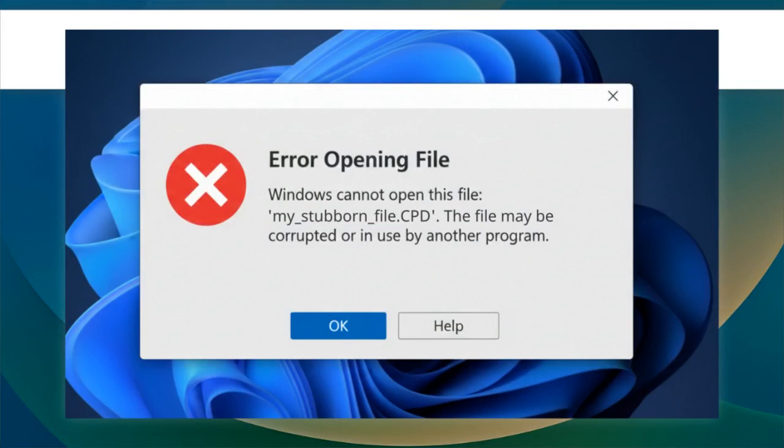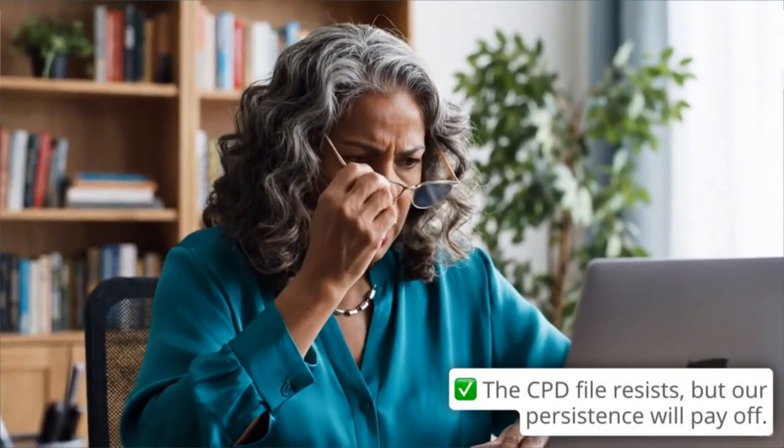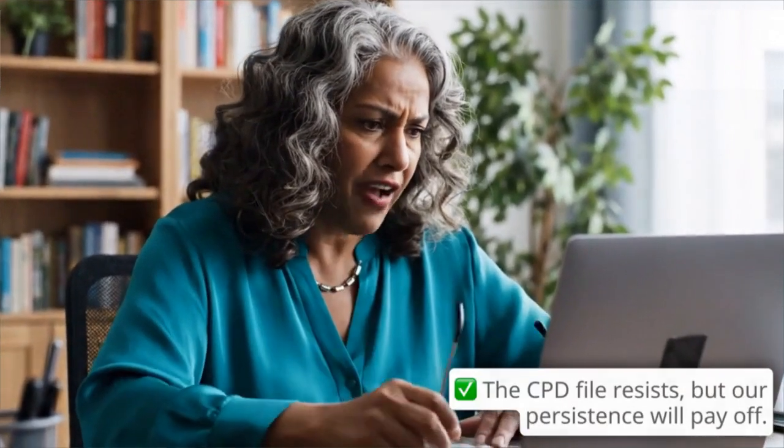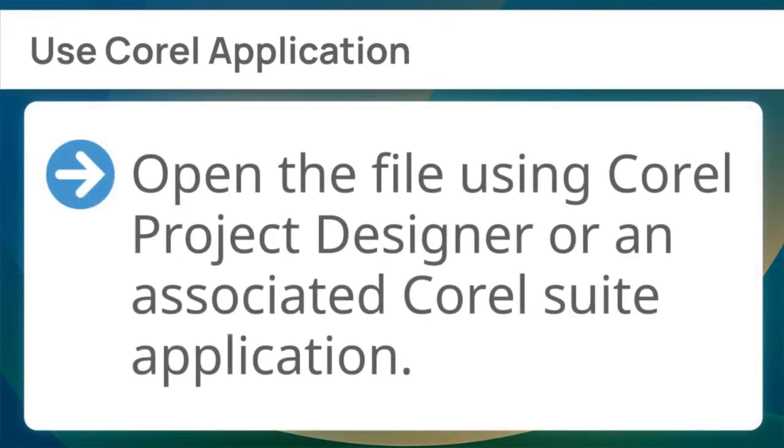Let's keep moving forward. We're isolating the CPD problem to one of three basic causes. These next steps provide a quick, reassuring breakdown of what to look for. First, use Corel Application. Open the file using Corel Project Designer or an associated Corel Suite application.